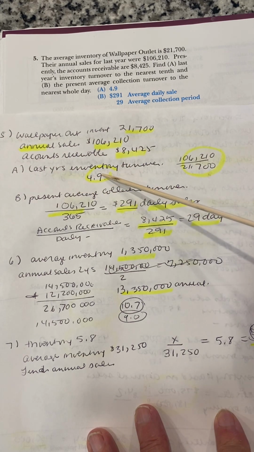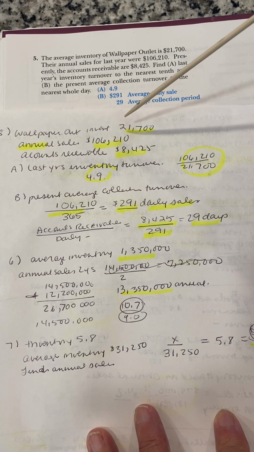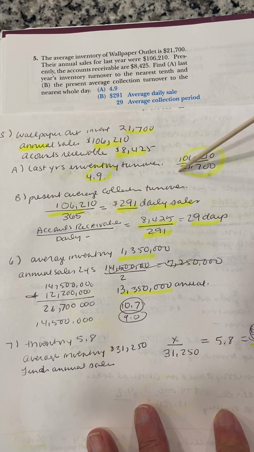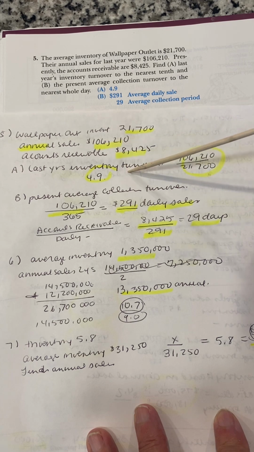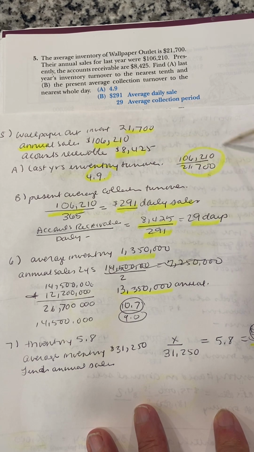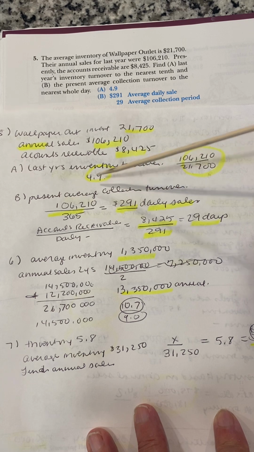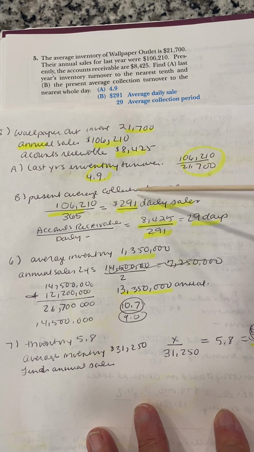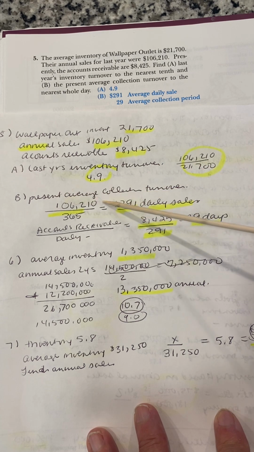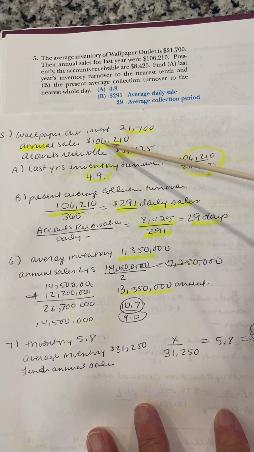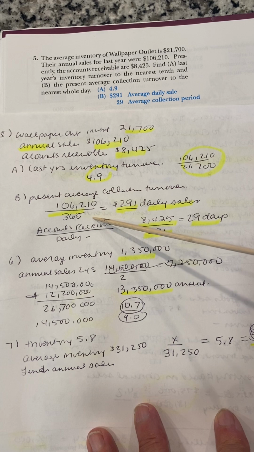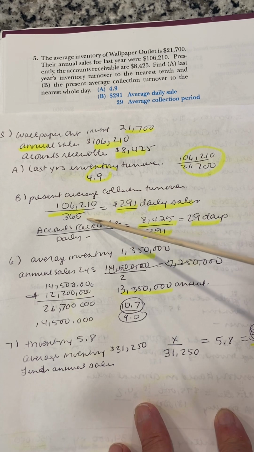So last year's inventory turnover, you're going to divide the annual sales by the inventory. So here we go, 106,210 divided by 21,700. So last year's inventory turnover, if you use a calculator, is 4.9. Next we want to find the present average collection period. So now we're going to divide this, 106,210 is annual sales, divided by 365.